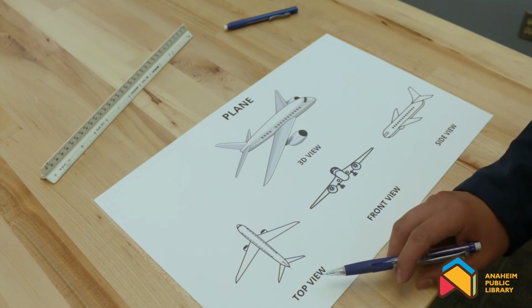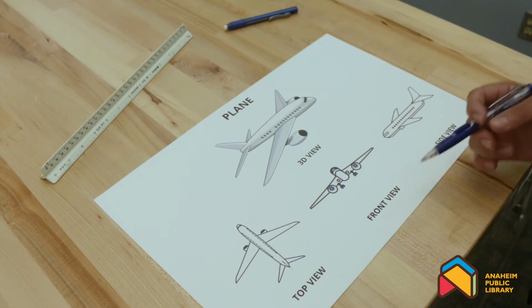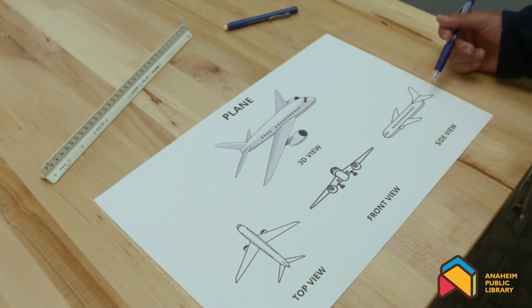On this top view, it is almost as if you were standing directly above the plane, and what that would look like. In the front view, it's as if you were standing directly in front of the plane and what that would look like to you. And you also have your side view, which would be what it would look like if you were standing directly on the side of the plane.